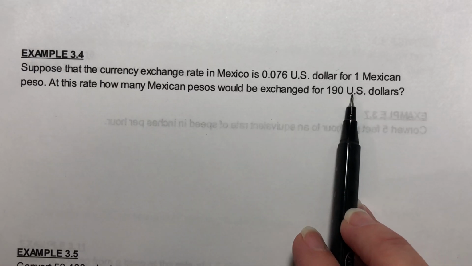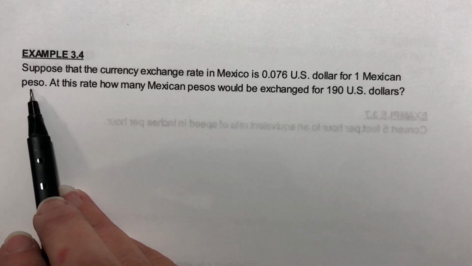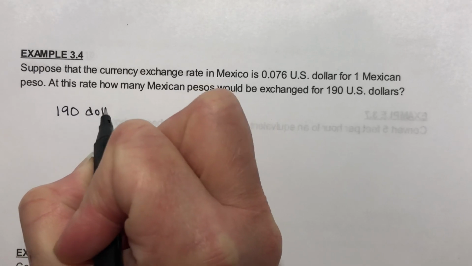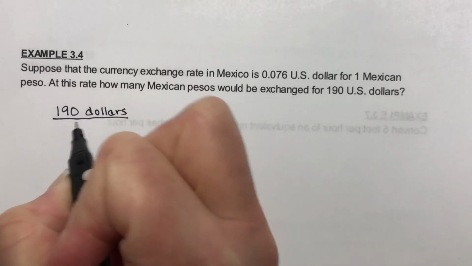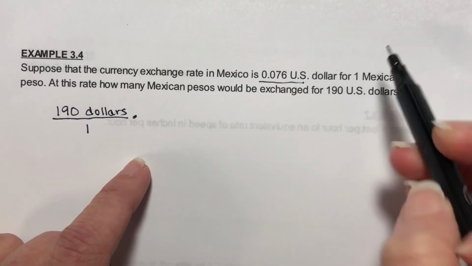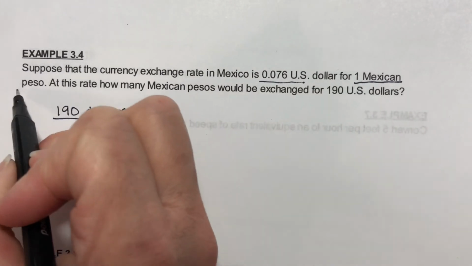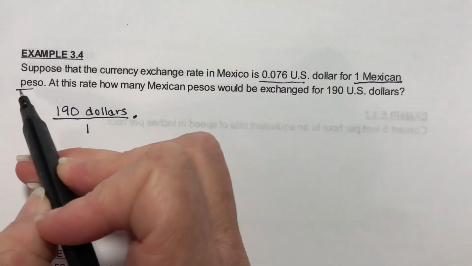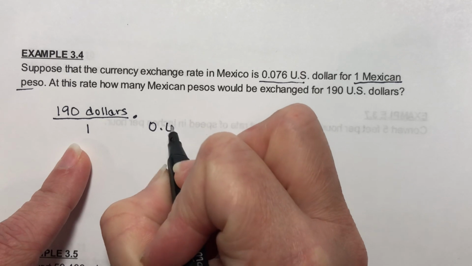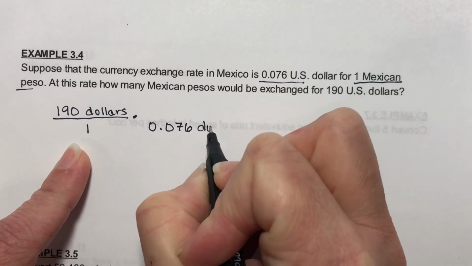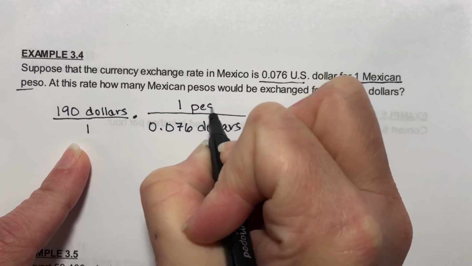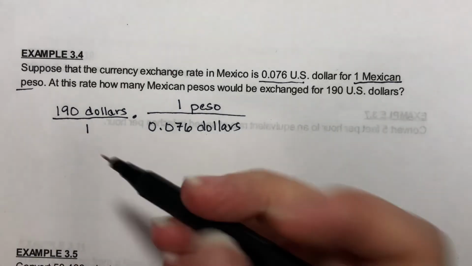So what we're being asked to do is to change dollars into pesos. So let's say we have $190. We put that over 1. Now my relationship is here and here. Those are equivalent. This amount of dollars is equivalent to 1 peso. I want to cancel out dollars, so I'm going to write this value in the bottom. And I'm going to put 1 peso on the top. Okay, now the dollars cancel out.